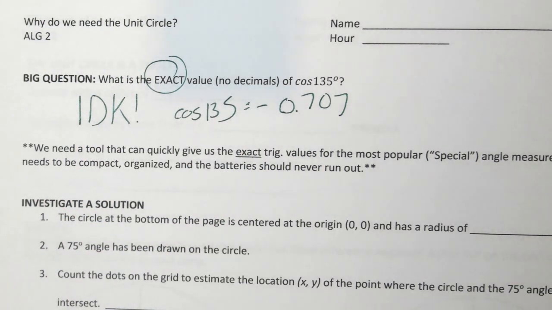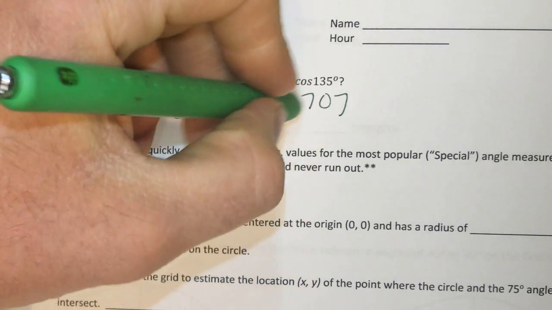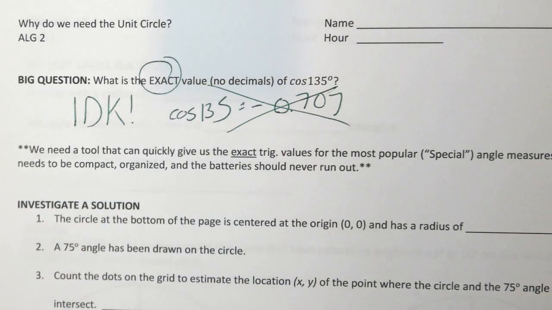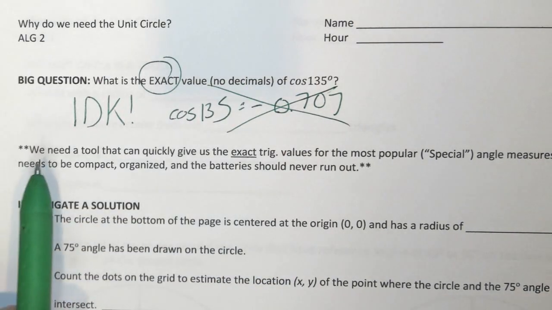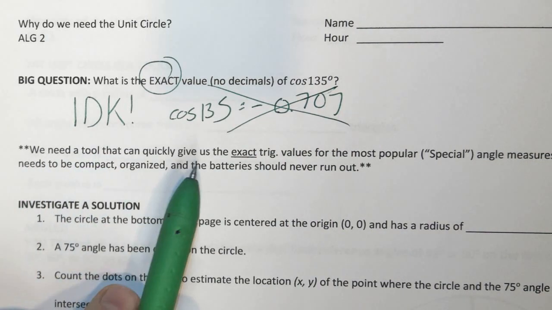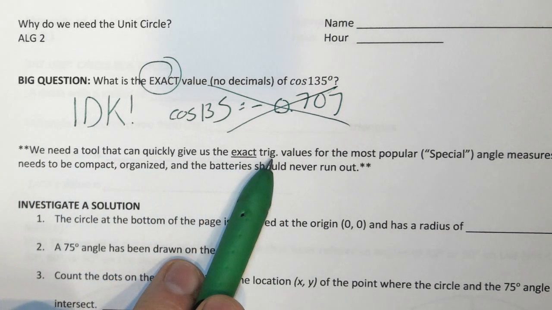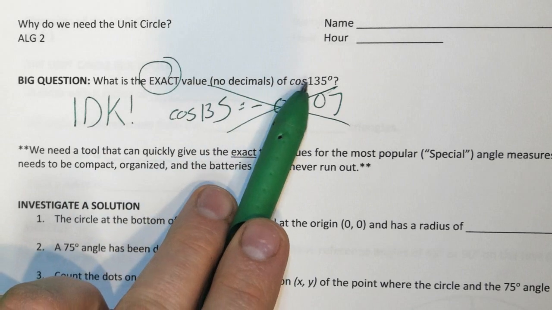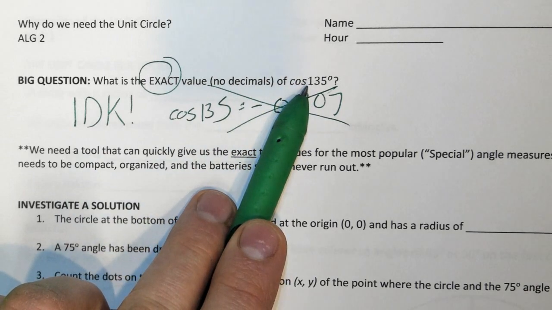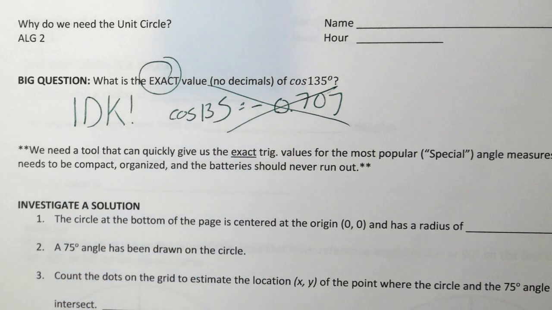So now, this is the next step. Everything that we've tried so far is a failure, so let's move on to something else. What we need is a tool that can quickly give us exact trig values. We want to be able to get the answer for this very quickly and very easily, and we don't want to have any decimals. And we want to make sure that this tool is efficient.